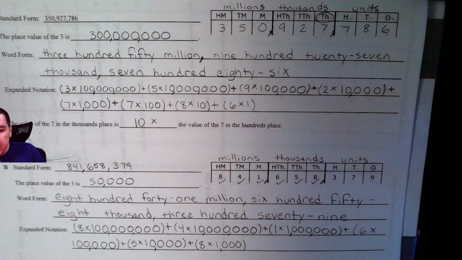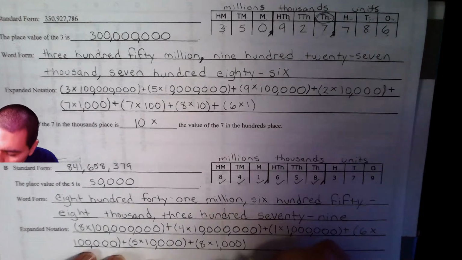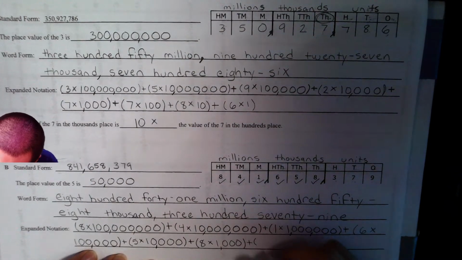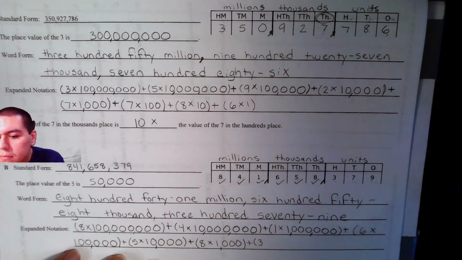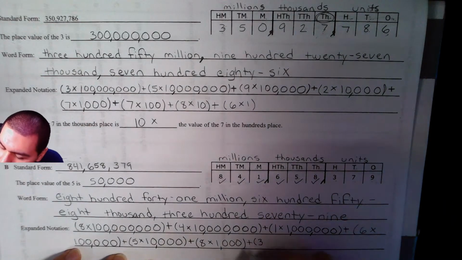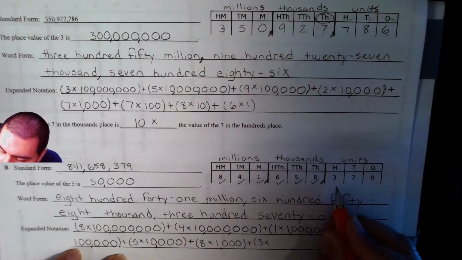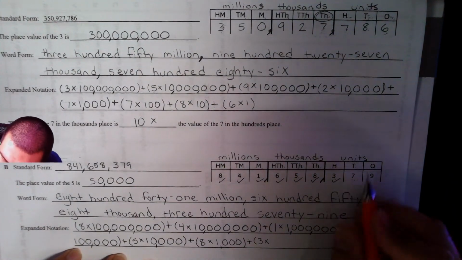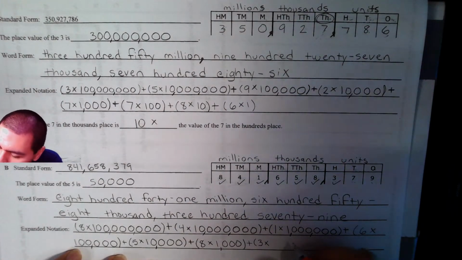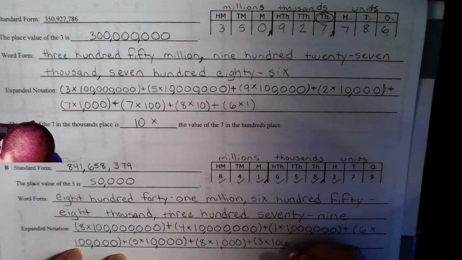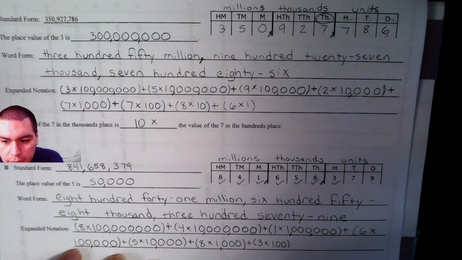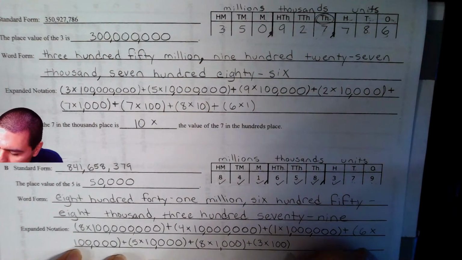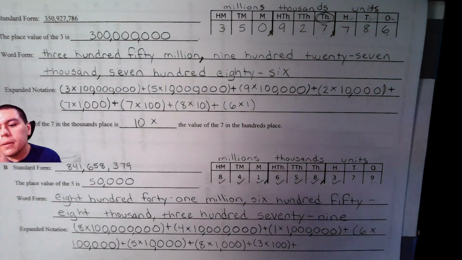Violet, what would be next? 3, and what place value is that 3 in? The hundreds, perfect. I do 3 times 100. And I just need 1, 2 zeros. Okay, almost at the end.